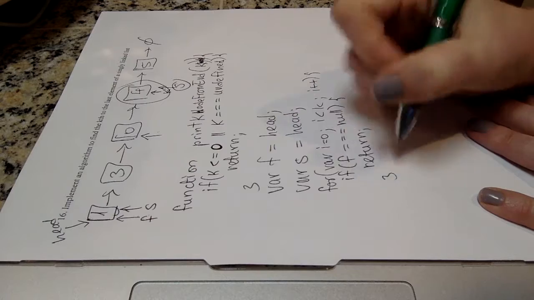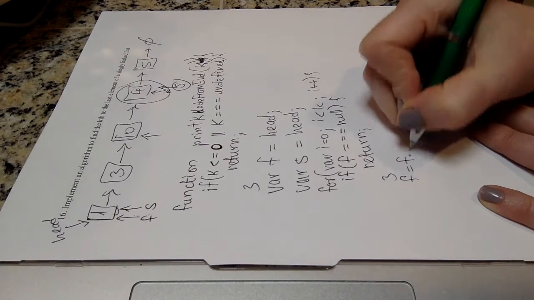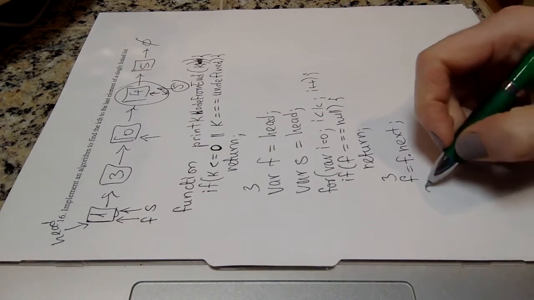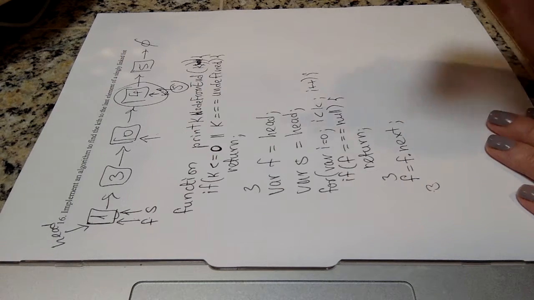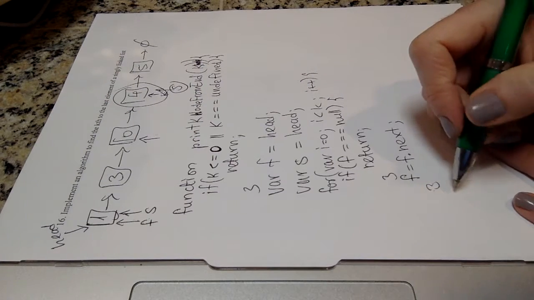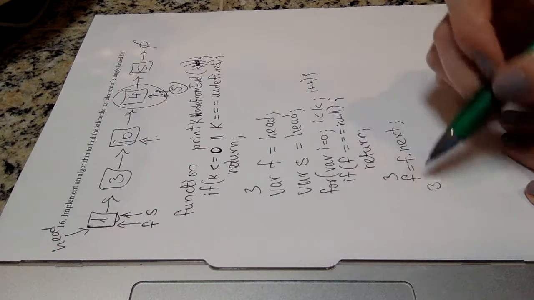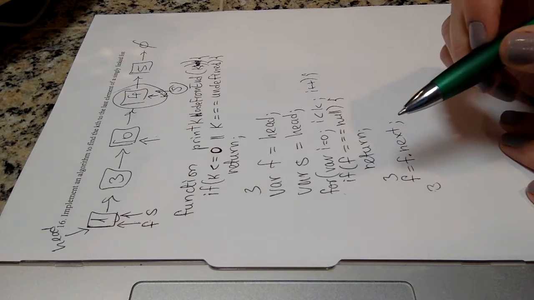Else, I don't need else here, because f equals f dot next, and this is the way I move my f to point at the k-th element from the beginning. And then I close my for, yes.